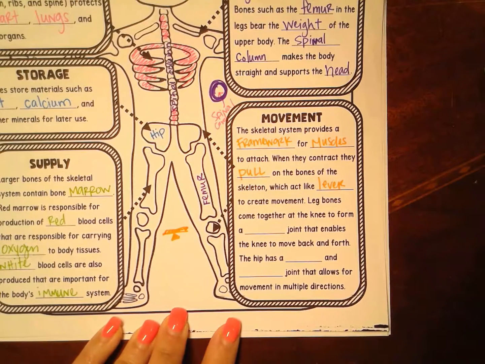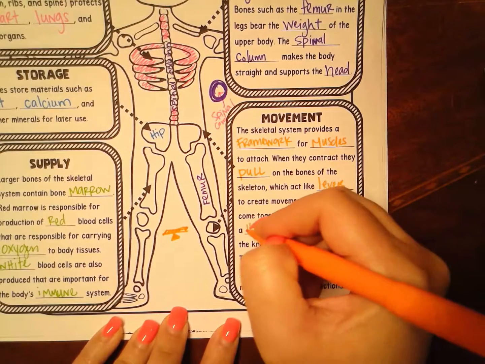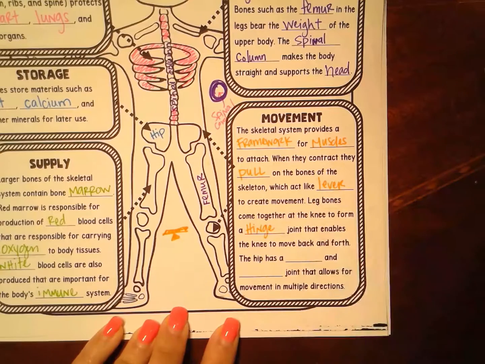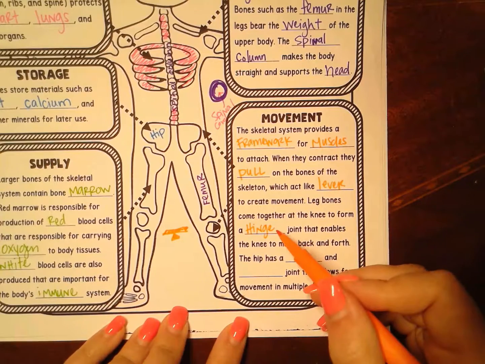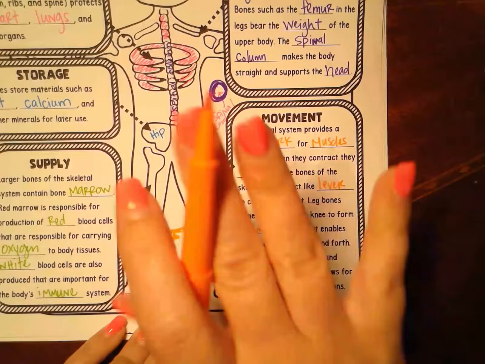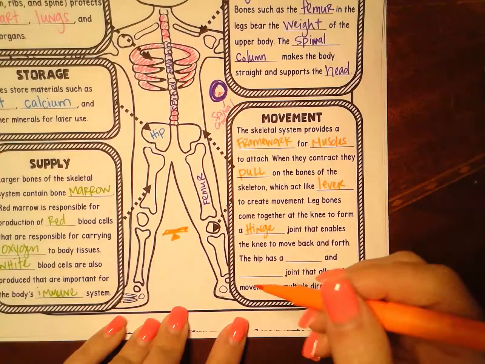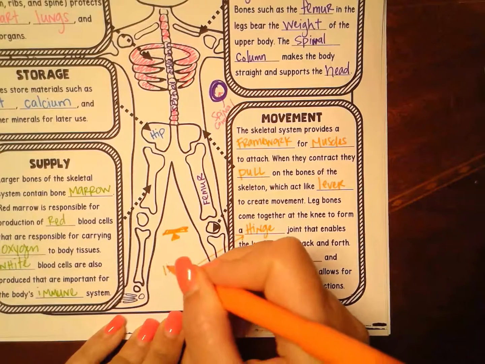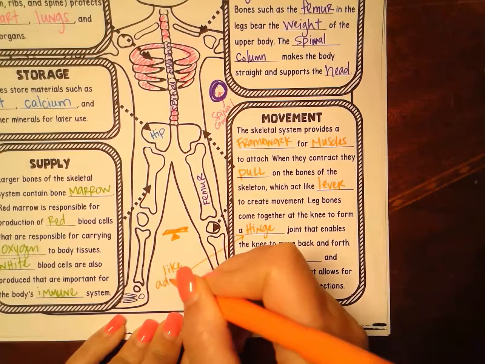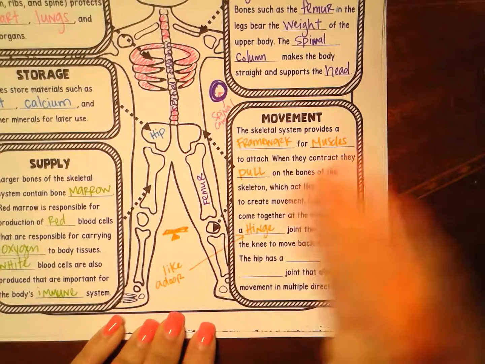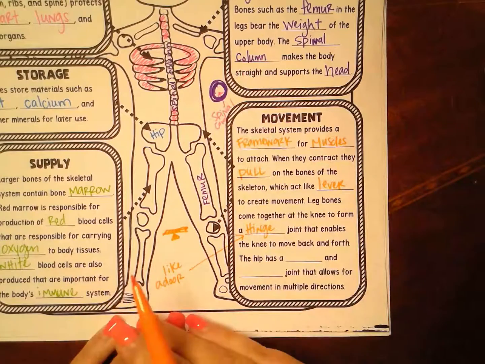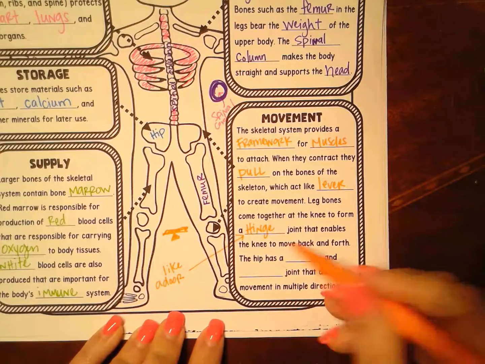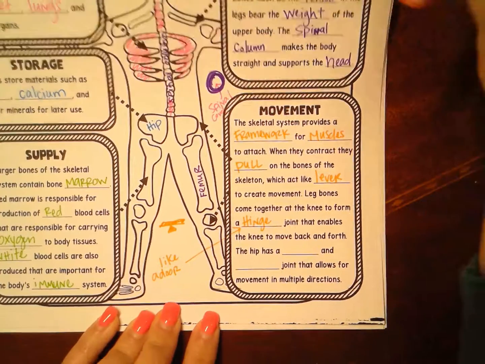right? Leg bones come together at the knees to form a hinge joint. A hinge joint is a joint that only moves in one direction. It hinges, right? It moves back and forth like a door. So I'm going to add that. It just moves open and closed, right? Just like your knee. Your knee can move back and forth because it has a hinge joint.